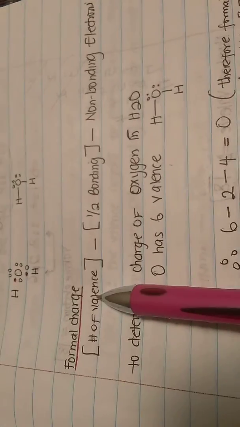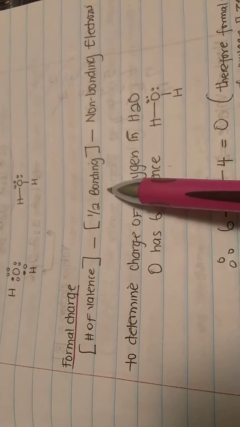So you have 6 here, and then how many is it bonding with? So I just count the lines. You can do the half bonding, which would give you the same thing. What I mean by that is you can have 4 electrons, so 2 plus 2 giving you 4. Half of 4 is 2. Or you could just count the lines, so just 1 and 2.